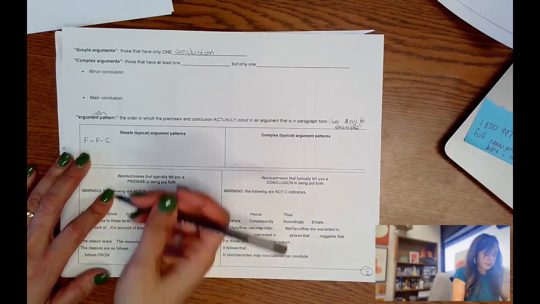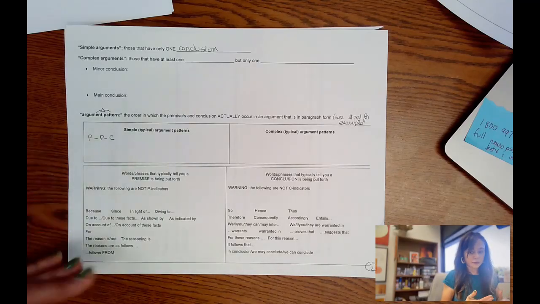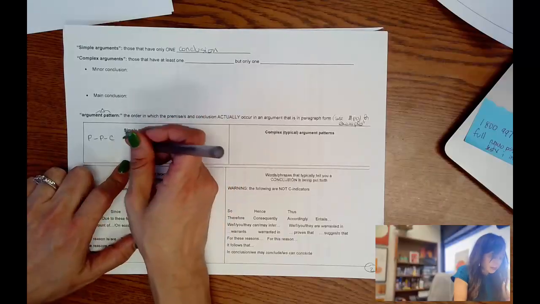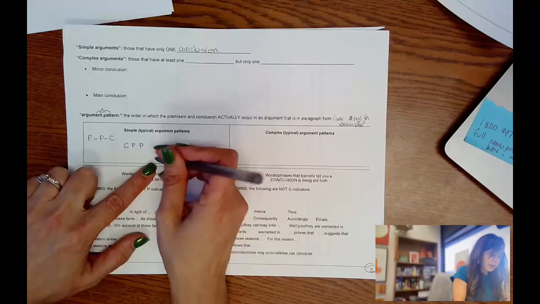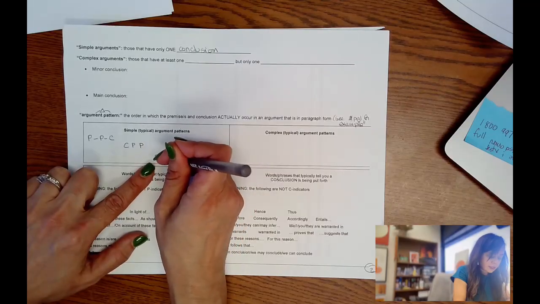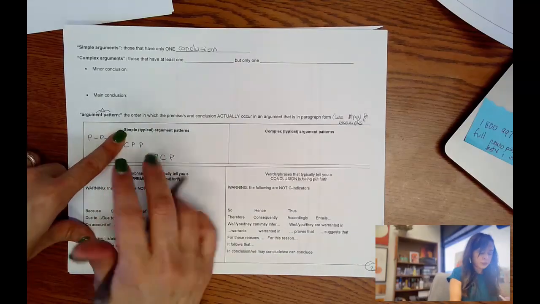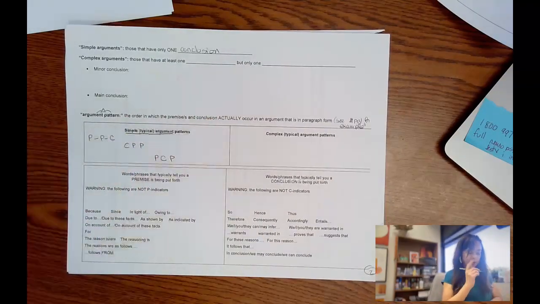Premise, premise, conclusion. So in this class, since it's an intro class, I'm going to typically give you arguments that reflect the following patterns. Premise, premise, conclusion. Another one is conclusion, premise, premise. And then another one is premise, conclusion, premise. This is what will be true for what? Notice what it says. Simple arguments. Simple argument patterns, okay?